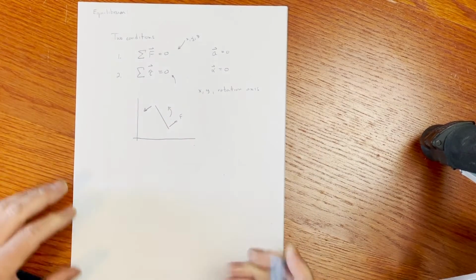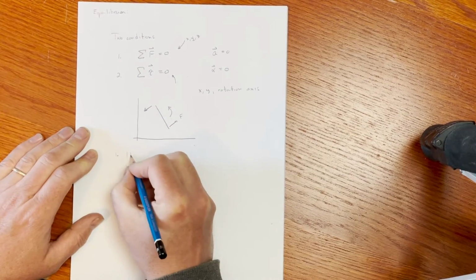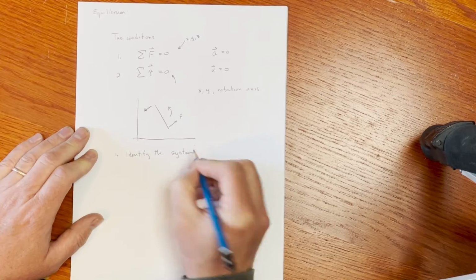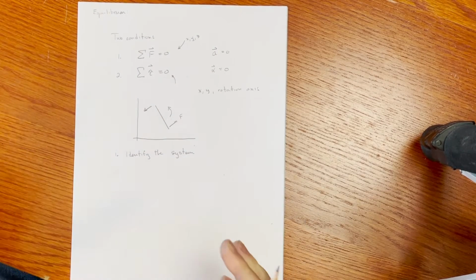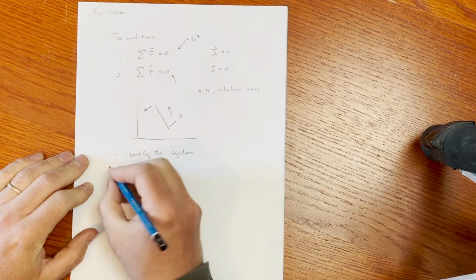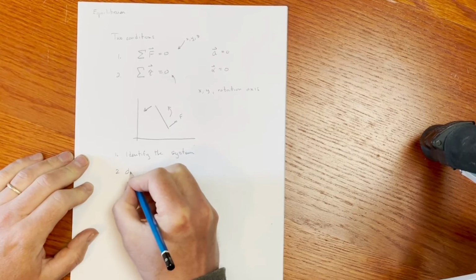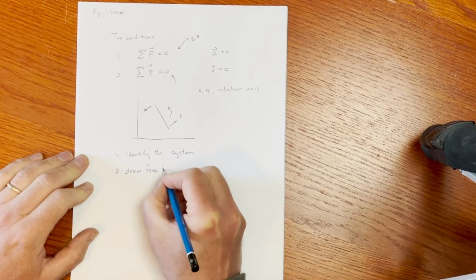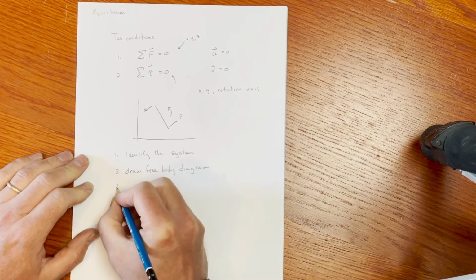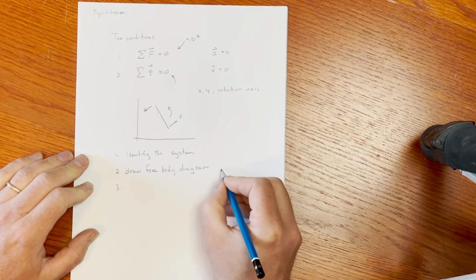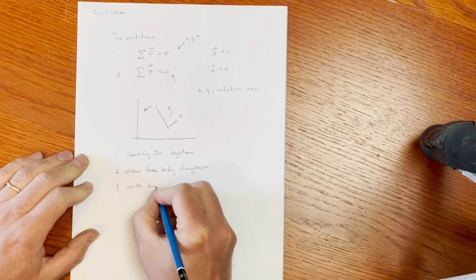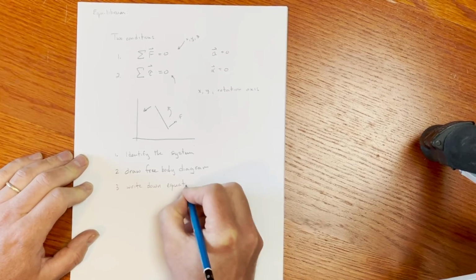So that can simplify things. So our strategy for solving these types of problems is the first thing we're going to do is identify the system. And in particular, we're going to try to identify the object that is having the forces acting on it and having the rotation acting on it. And then we're going to draw a free body diagram that's going to get our forces. And then we're going to use that to figure out the forces and rotation, and then we're going to write down our equations and solve it.